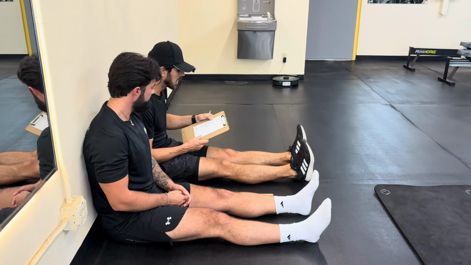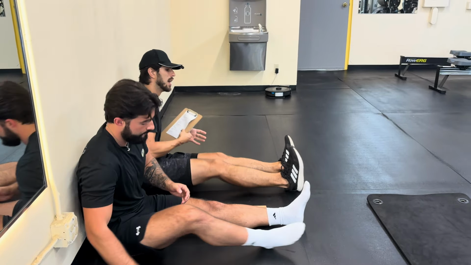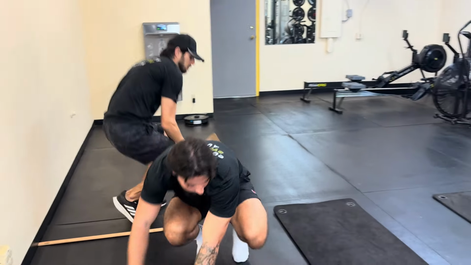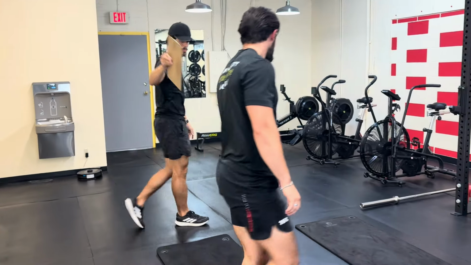Next one, we're going to come down to the mat here. So Adam, I'm going to have you lie on the mat. Your head is going to be towards this back wall. Feet are going to be towards the front door.